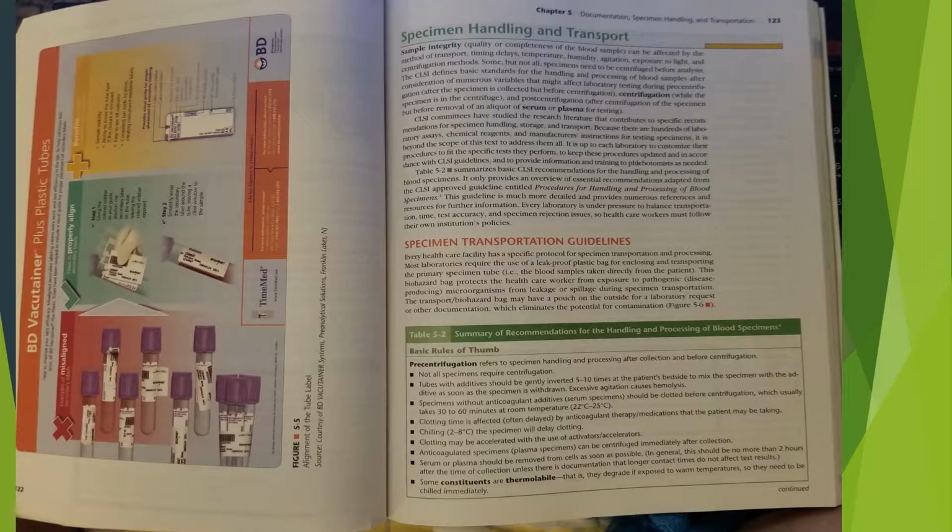Specimen handling and transport. Sample integrity, or quality or completeness of the blood sample, can be affected by the method of transport, timing delays, temperature, humidity, agitation, exposure to light, and centrifugation methods. Some, but not all, specimens need to be centrifuged before analysis.